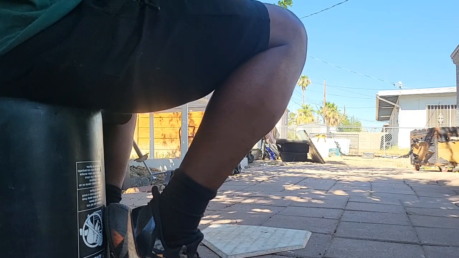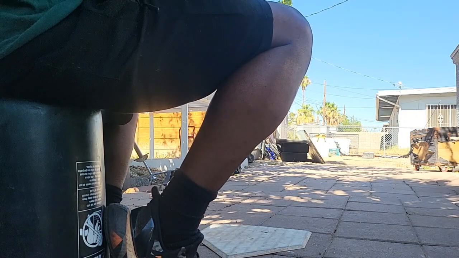Let's see your bat right there. Get the bat. Get that bat. That's fine.